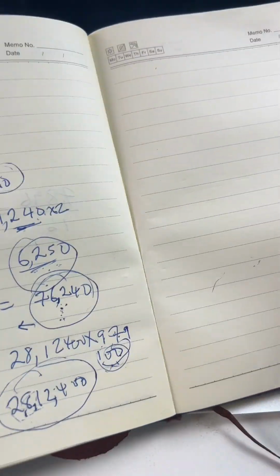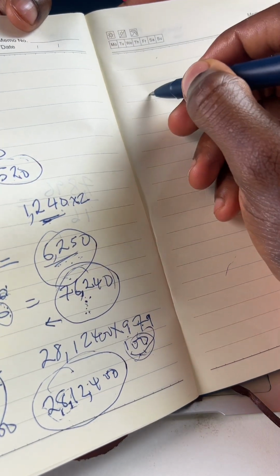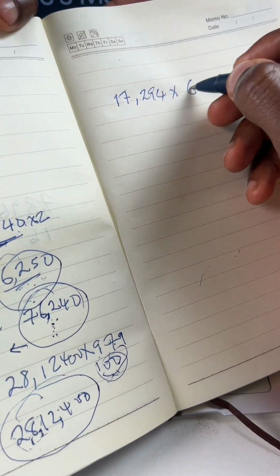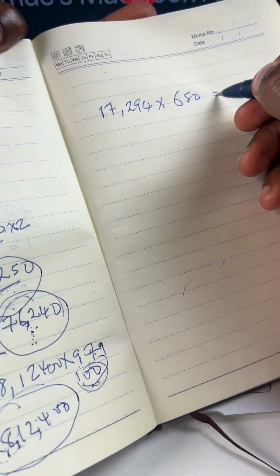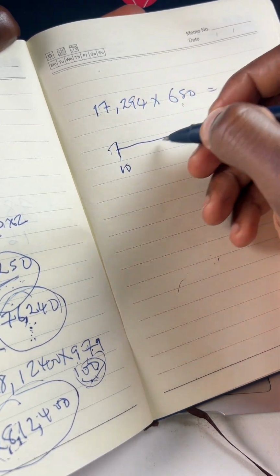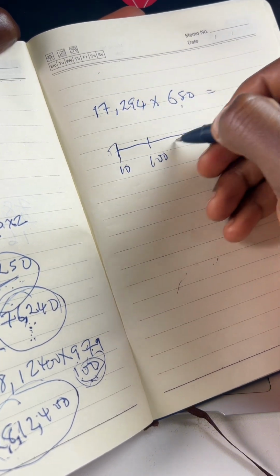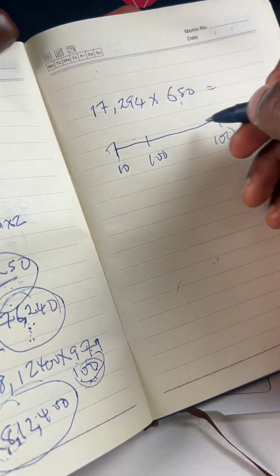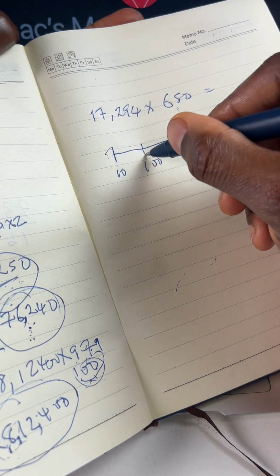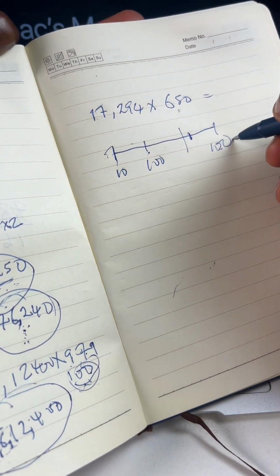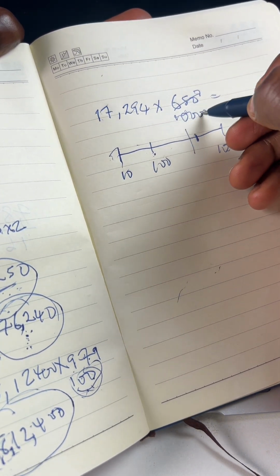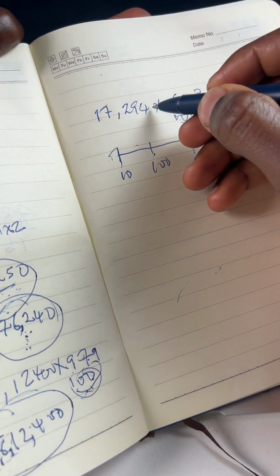What if I gave you three numbers? Let's say I gave you 17,294 times 650. So what do you do? If you draw a line like this, this one is 10, this one is 100, this one is 1,000. You will see that 650 is closer to 1,000, it's above 500, so it's closer to 1,000 than to 100. So we'll increase it to 1,000. Since we assume that we're multiplying by 1,000, we'll just transfer the three zeros here.